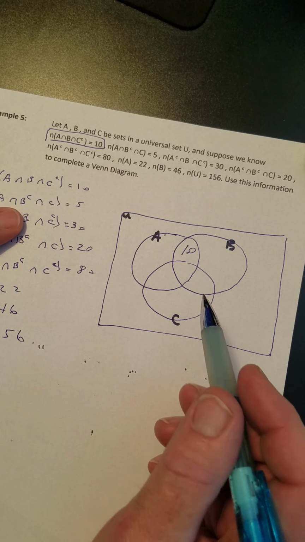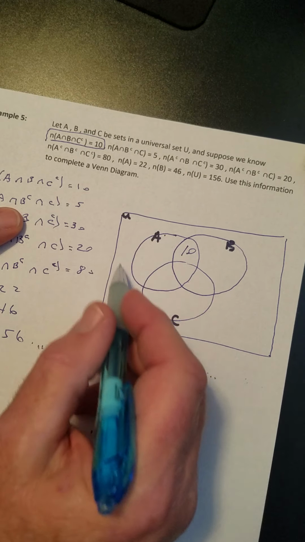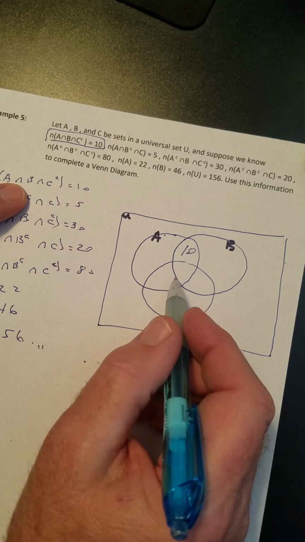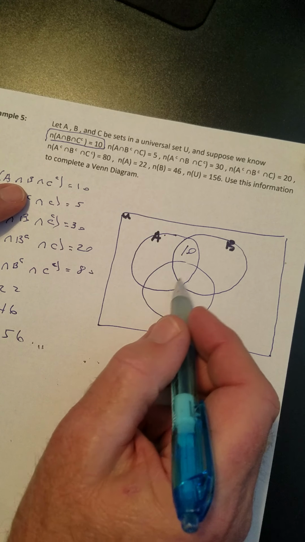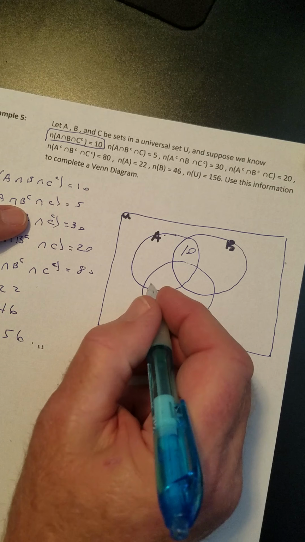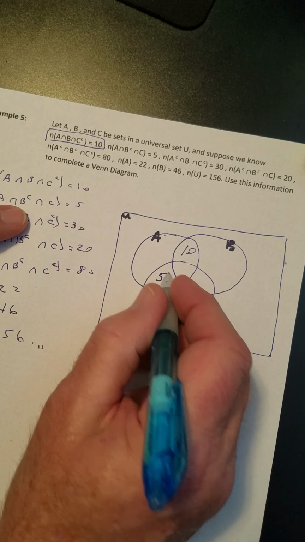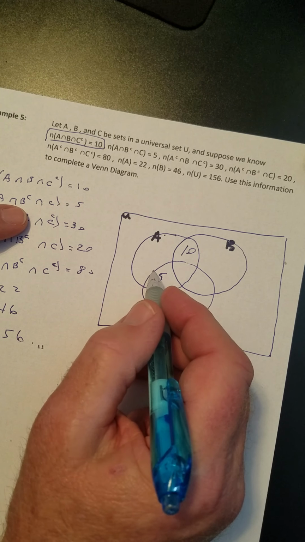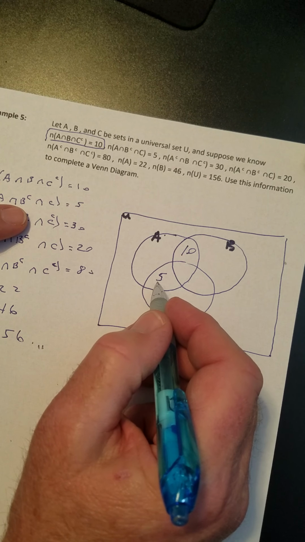So the next one says it's in A, it's also in C, the intersection of those two is right in here, but then it says not B. That would be this one right in here. This is where A and C overlap, but since it says not B, I'd put that number outside.